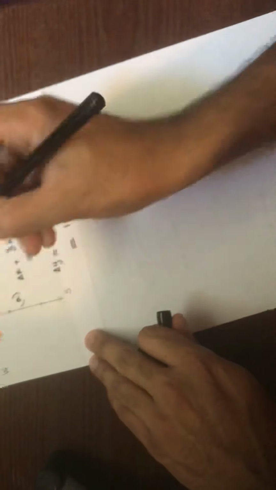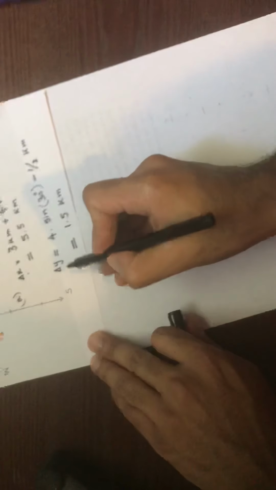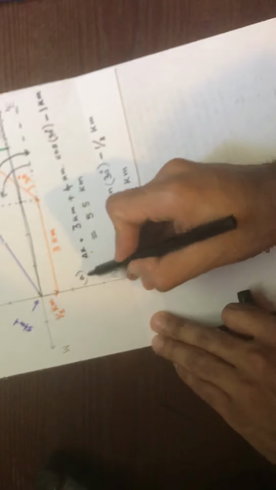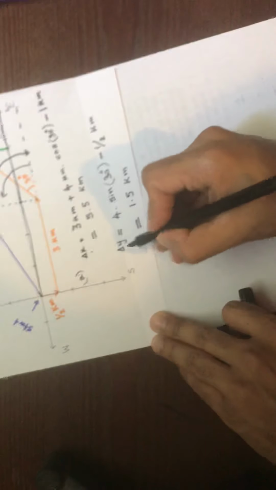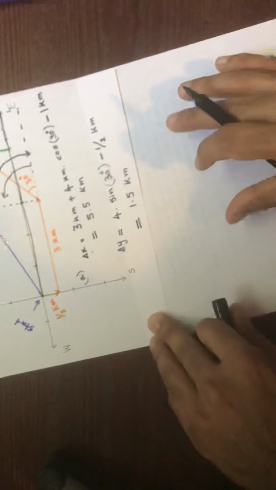So once I have everything ready, this is part A. What is the east component or the x component? What is the north component or the y component?